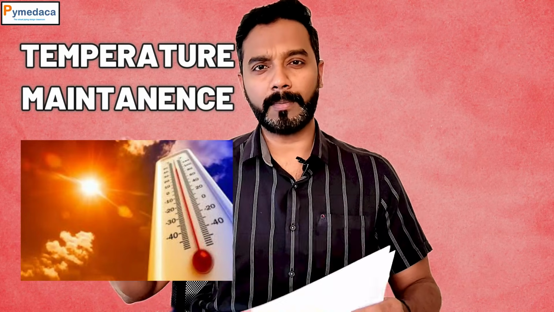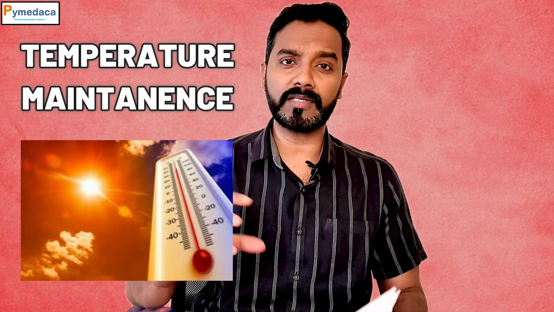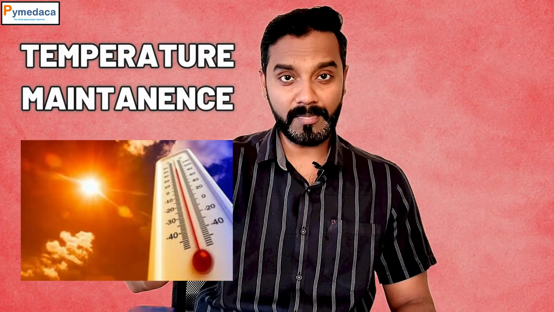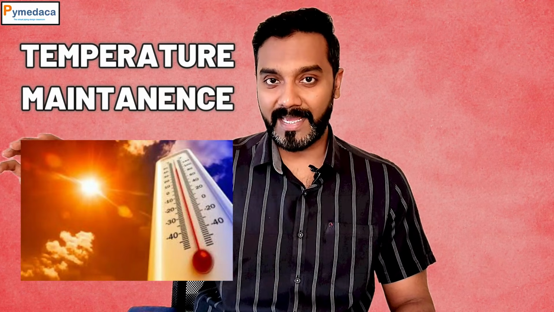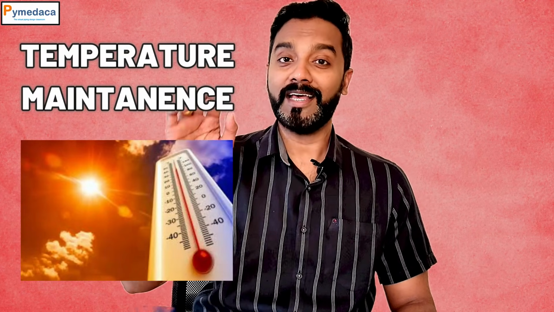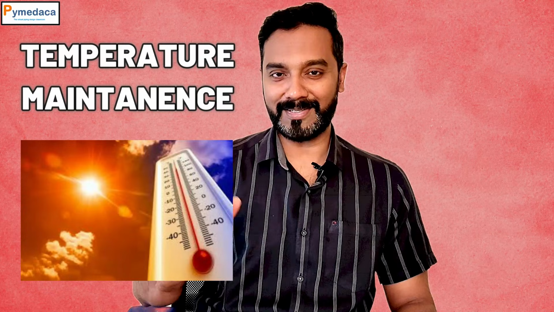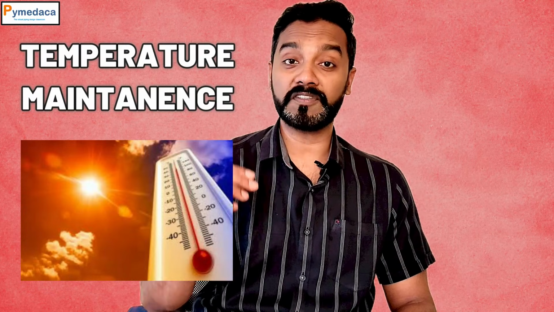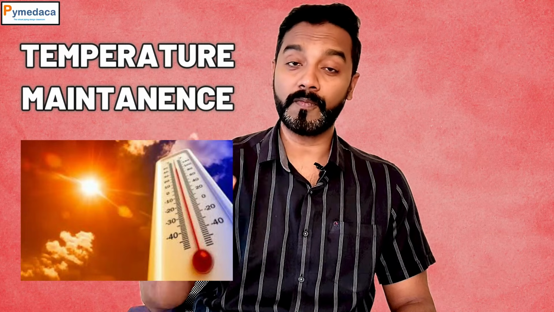Otherwise, because of lots of chemical reactions and pressure requirements and everything, you will not be able to achieve the byproduct. So in order to ensure that the product remains in a certain viscous state, you have to ensure that it is maintained at a certain temperature. So that is far more important. That is where temperature maintenance is the second most important purpose of heat tracing.